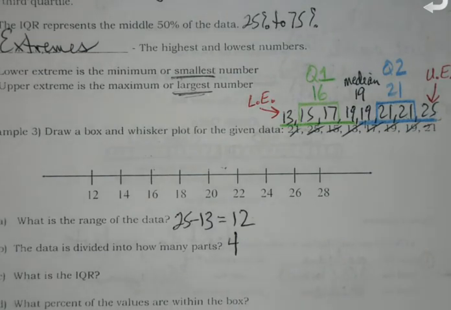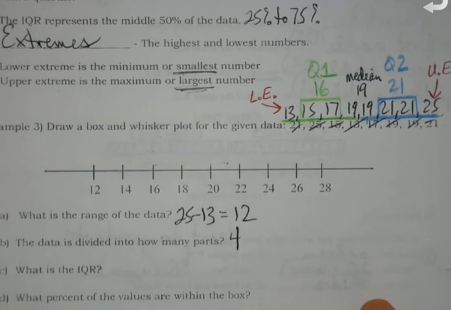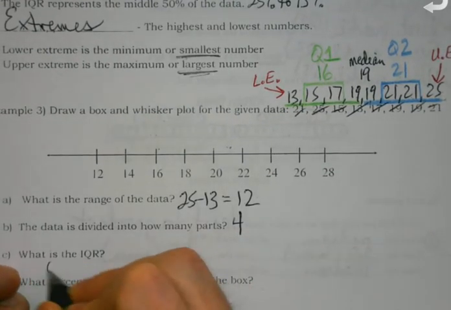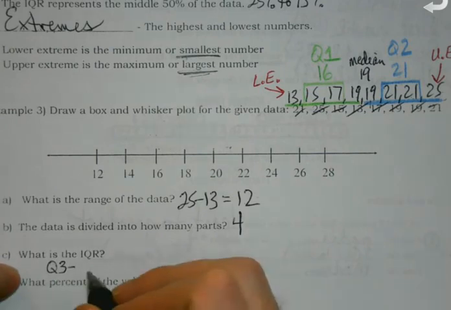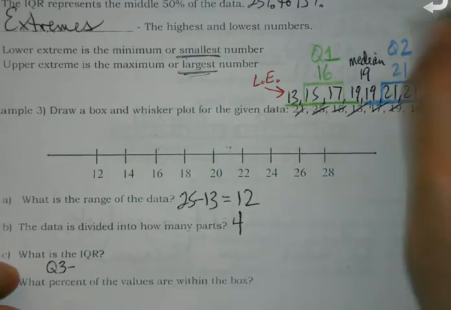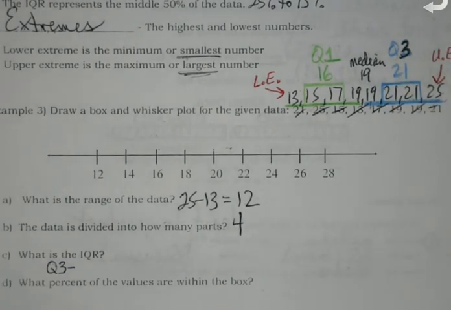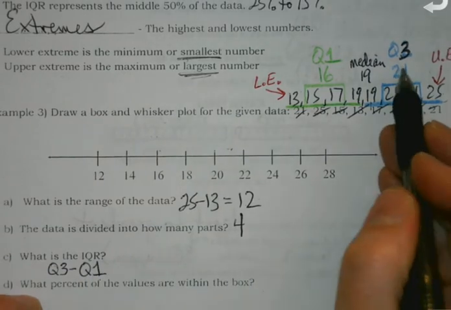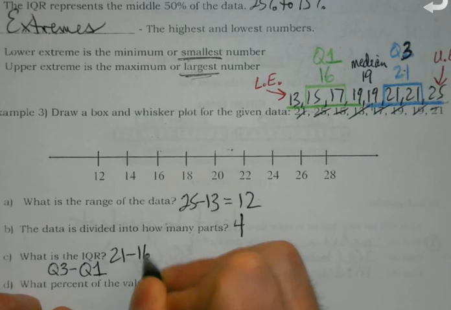So remember, we'll get our other data, and then we'll actually draw the plot here. My IQR is my... did I just write Q2? Hardy, silly man. Q2 is the median. That's Q3. Q3, my third quartile minus my first quartile, is going to be my IQR. So 21 minus 16 would be 5.